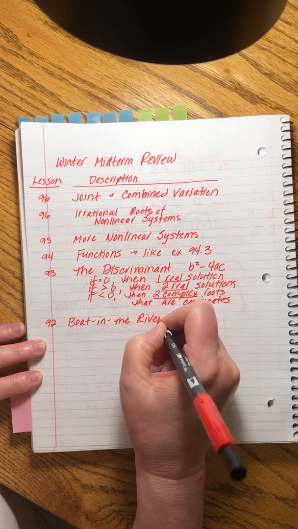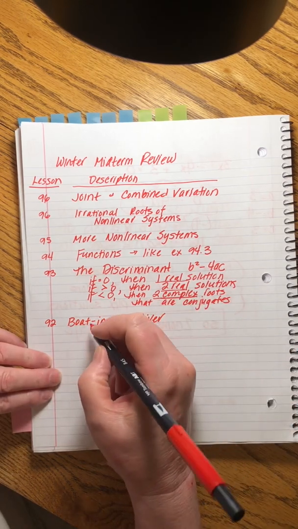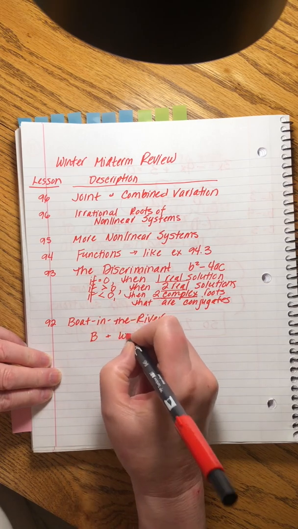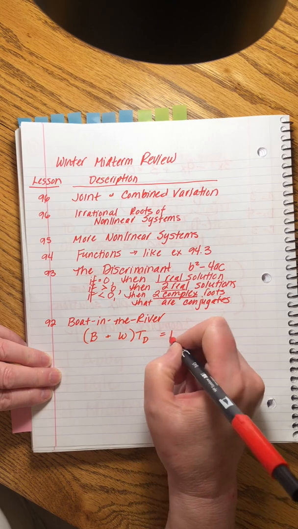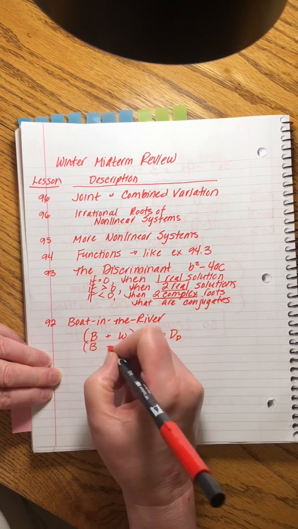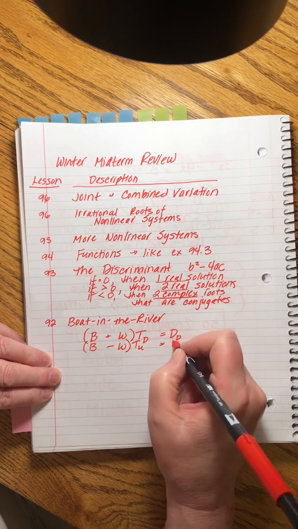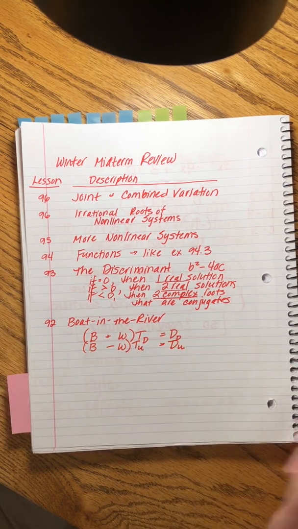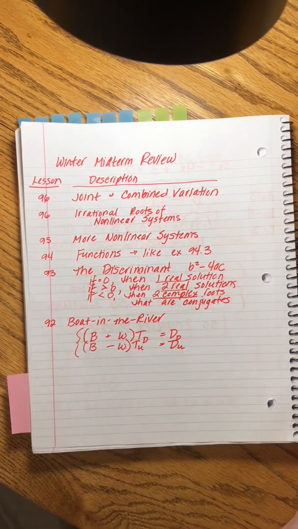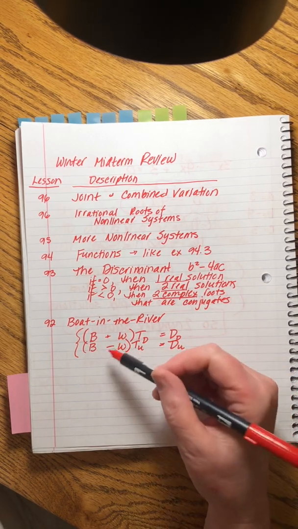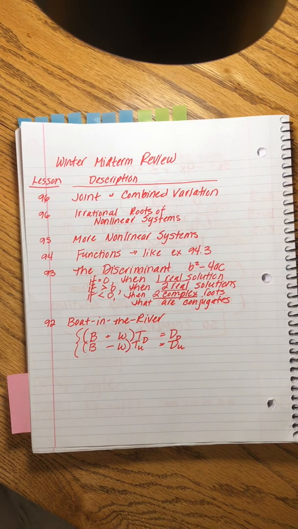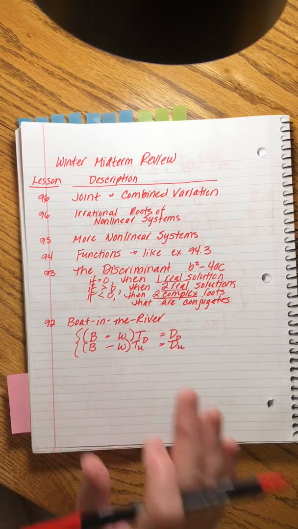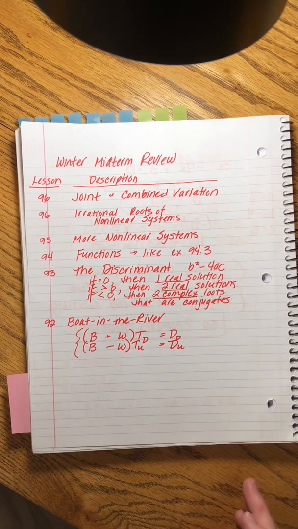Make sure you know both of these equations. Let's see, we've got the boat plus the water times the time downstream equals the distance downstream. And then we have the boat minus the water times the time upstream equals the distance upstream. These are our two boat in the river equations. Make sure you know those. Make sure that you show me them separately. Don't just start filling in numbers. I want to see it written just like this on your page, adding or subtracting right from the get-go. I'm being really hard about equations this time because I want you to do it automatically and naturally. I want to send you off to college knowing exactly how this works.